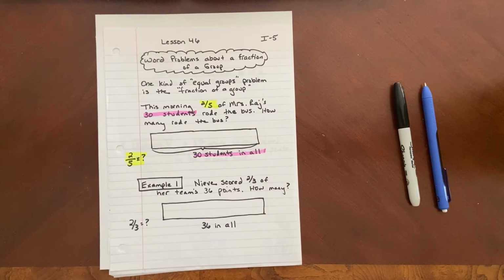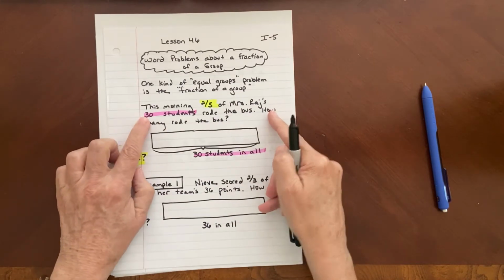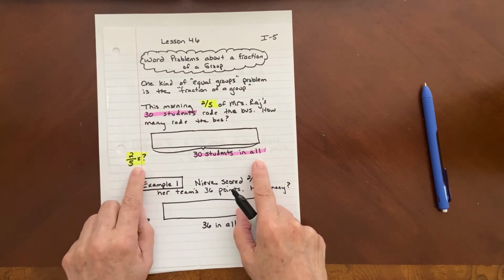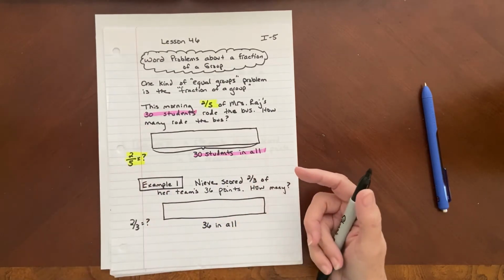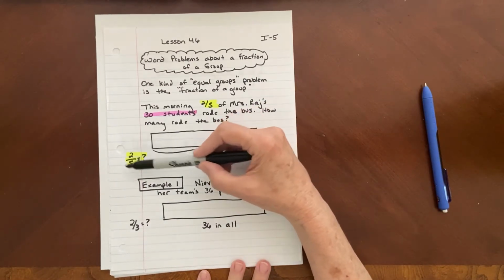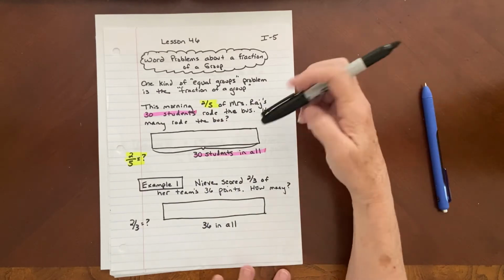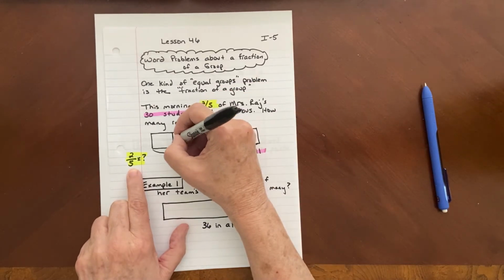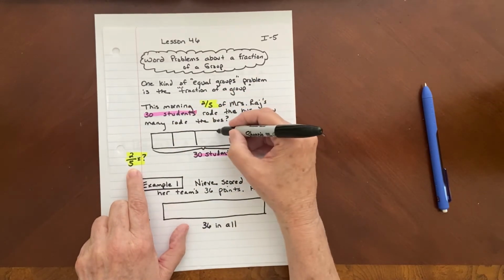So we know we're going to find a part of that 30 students, right? We're going to find 2/5 of 30. So looking at my problem, I pull out the fact that there are 30 students in all, and I want to find 2/5 of those. So I want to break them into equal groups. Looking at my fraction, do you remember how many equal groups I'm going to break this into? Remember to look at your denominator. Okay, so I'm going to break this into 5 equal groups.